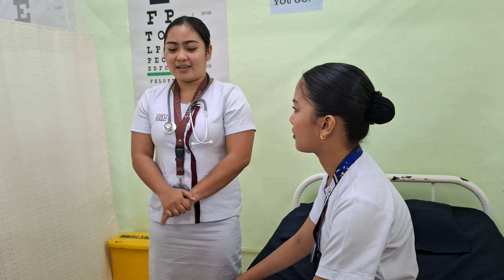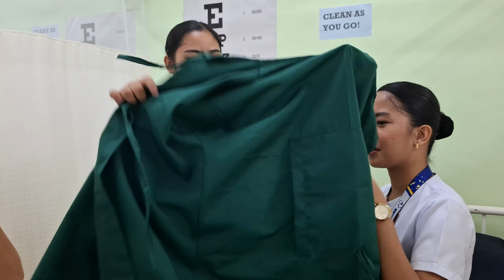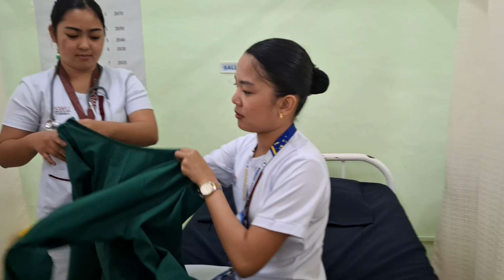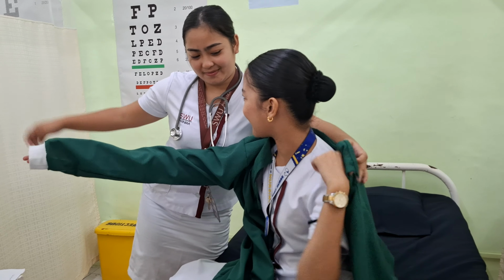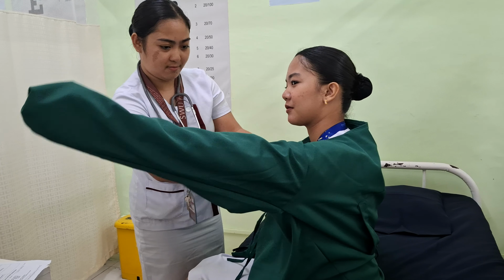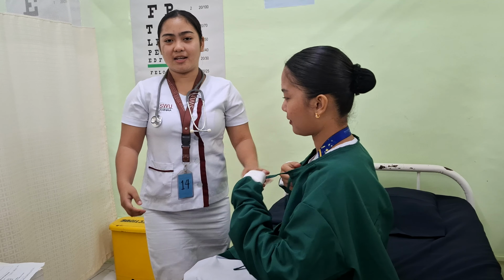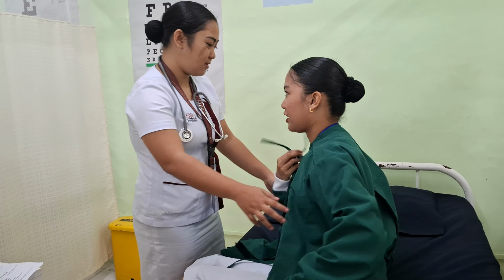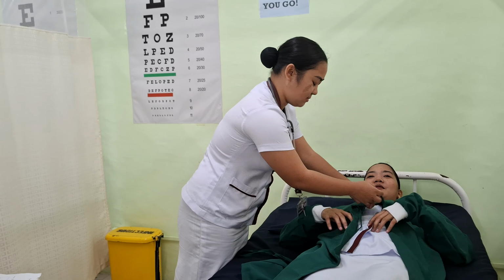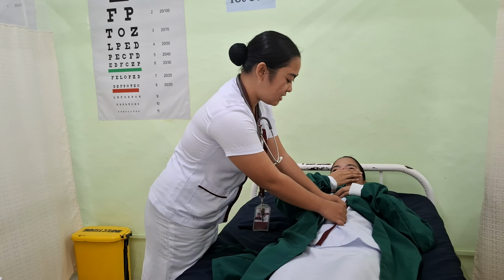Then ask the patient to undress if needed and provide the patient's gown. Then expose the abdomen. Then make sure to provide privacy.